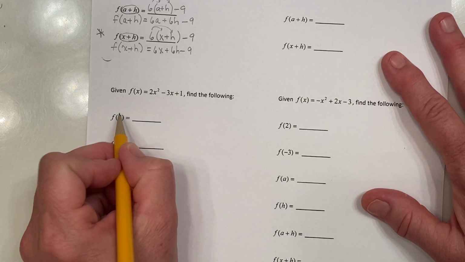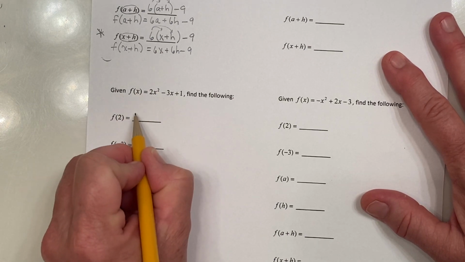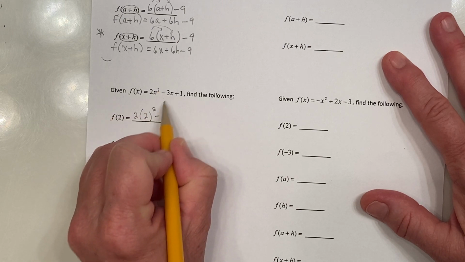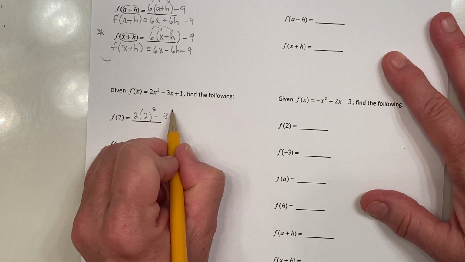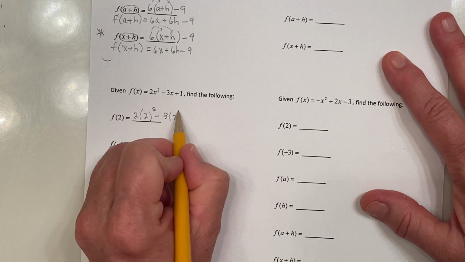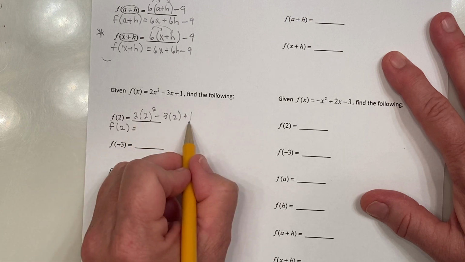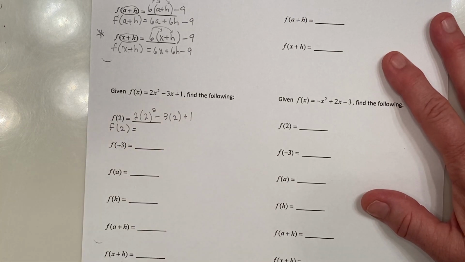All right, what's f of 2? Well, 2 goes here for our new x, and 2 goes in for this x, and 2 will have to also go in for all x's, so this one as well, plus 1. So you'll go to the calculator, you'll perform all these computations, and you end up with an answer of 3.